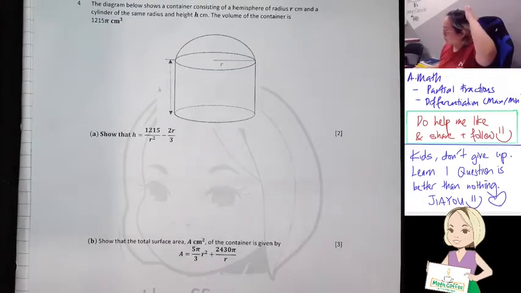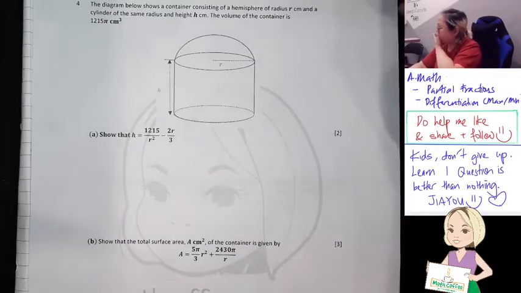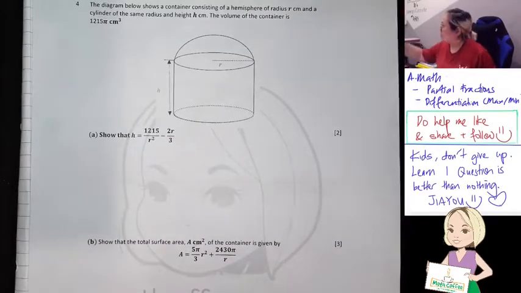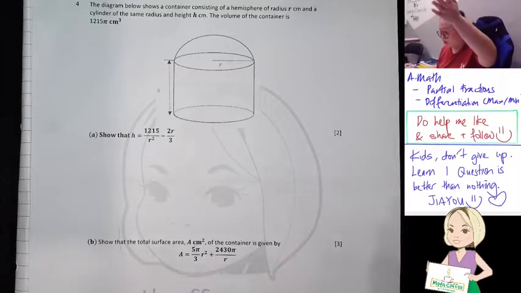Yeah, some schools already start integration. Soon, maybe next lesson. Let me see what's the next lesson. My next lesson is E-Math. I'm going to teach coordinate geometry and further trigo. So most likely that will be next. That means next Sunday I will do some questions on integration. Okay?